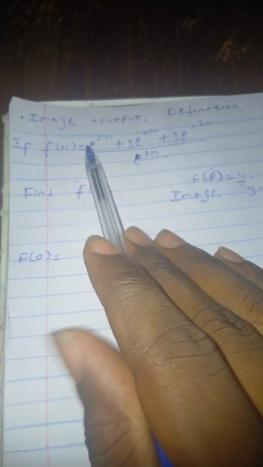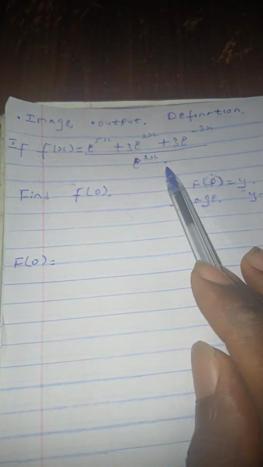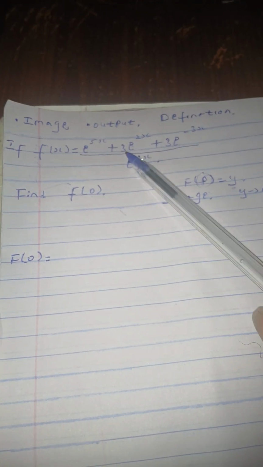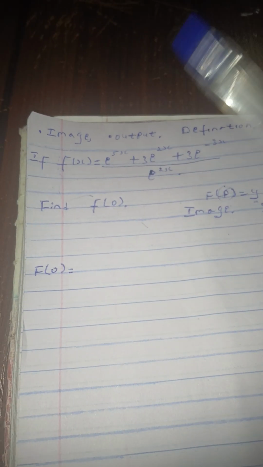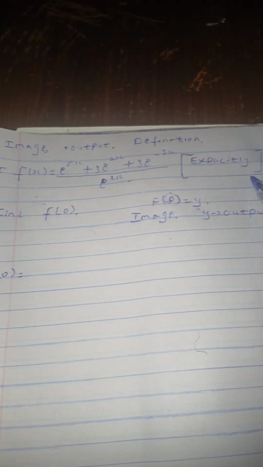Now look at this functional equation. It is explicitly defined. That is, it does not have any recursive relation in terms of f of anything other than x. This is what I mean. Let me write it here. This is an explicit functional equation.